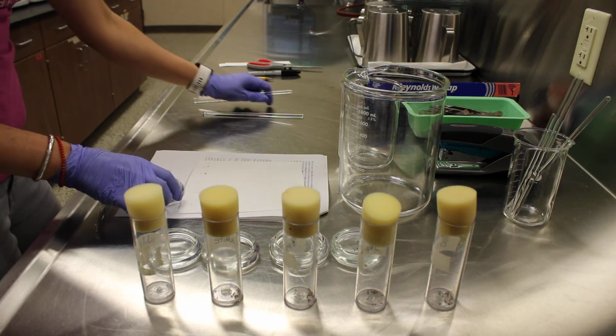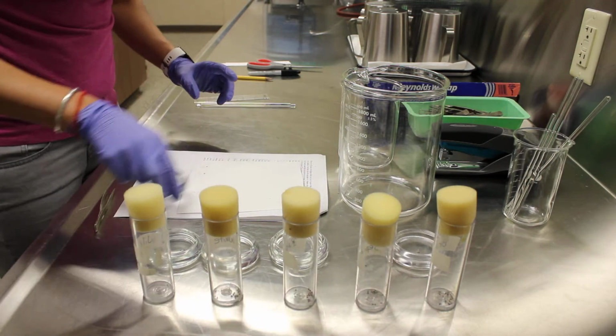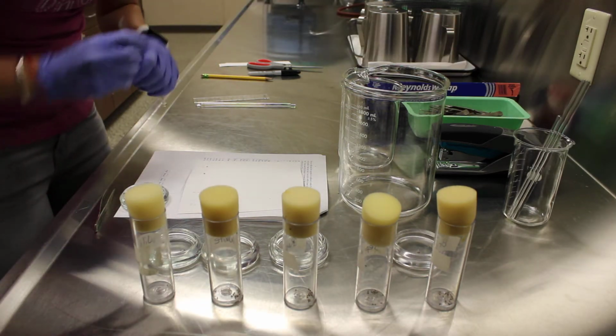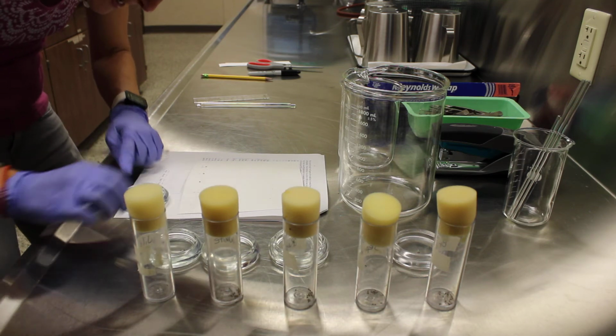Okay, so now I'll grab a new rod and we'll try the sepia. So I'm going to smash 4 of these guys on my sepia tick mark.